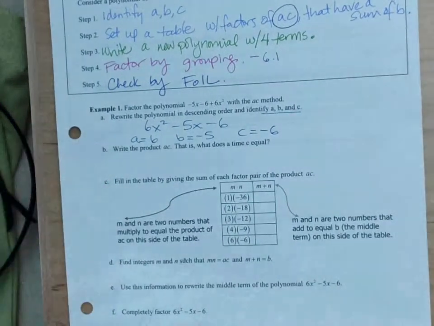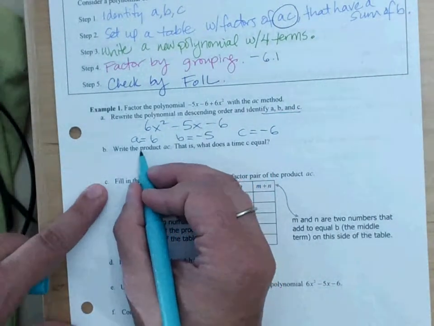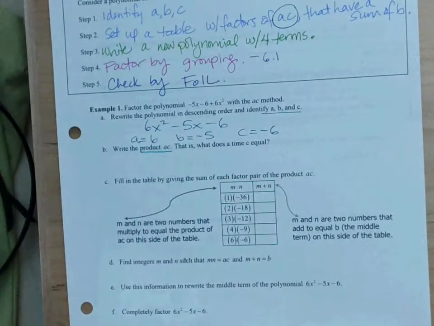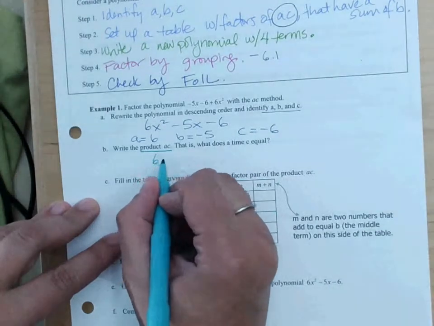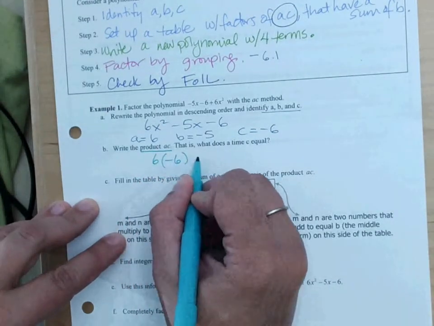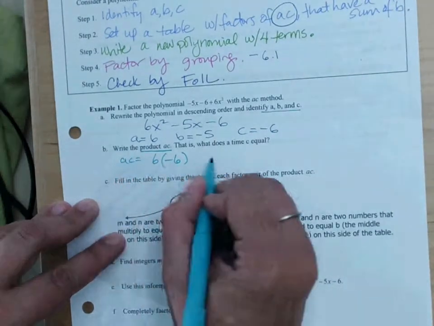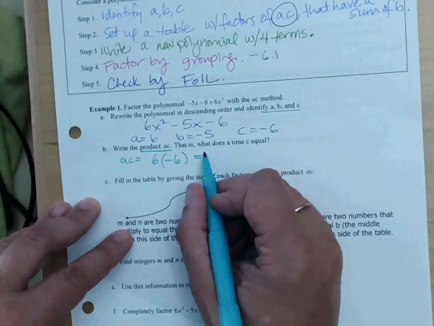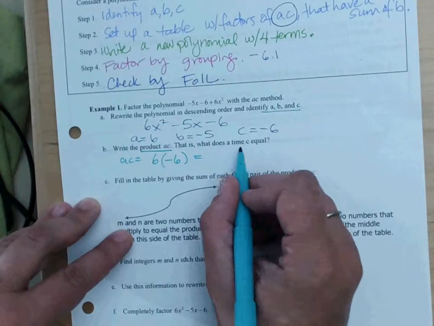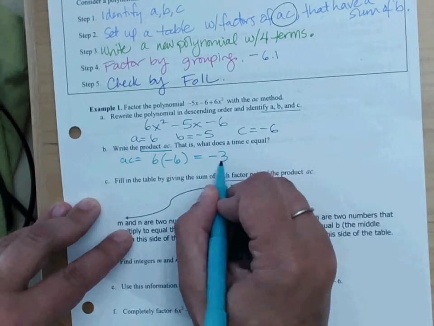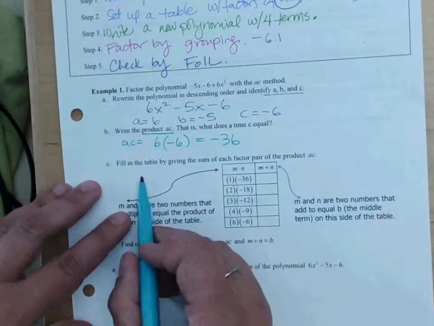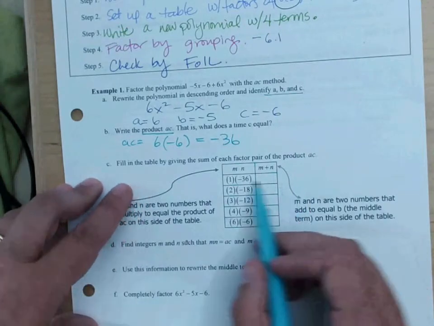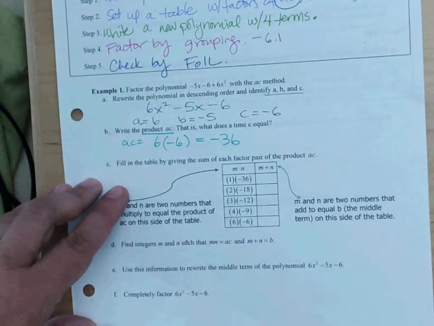So we've done the first step. Write the product of AC. What does that word product mean? Yes. 6 times -6. AC equals 6 times -6. What is that? What does A times C equal? -36. Good.